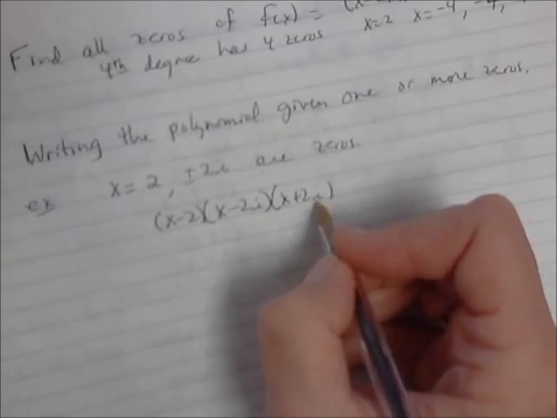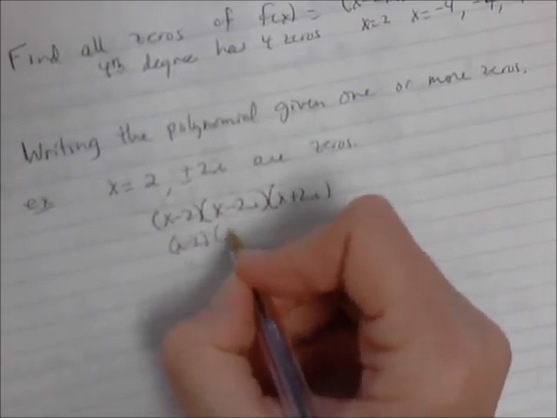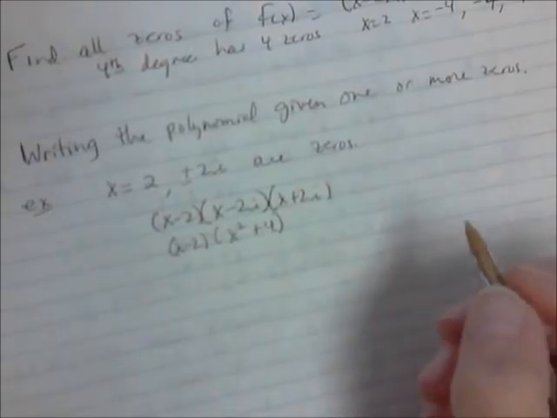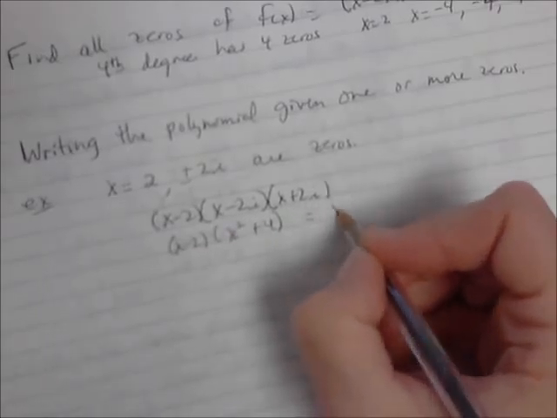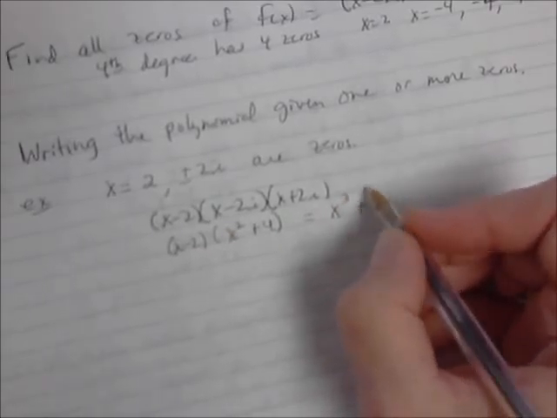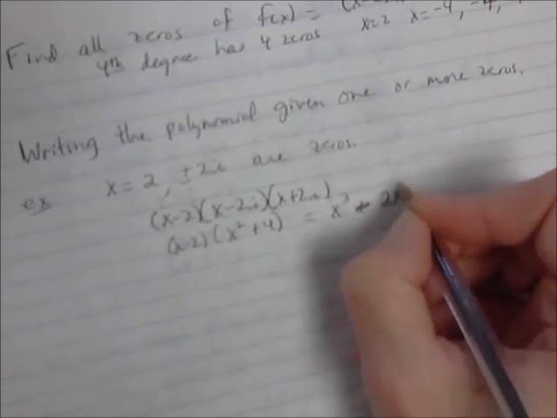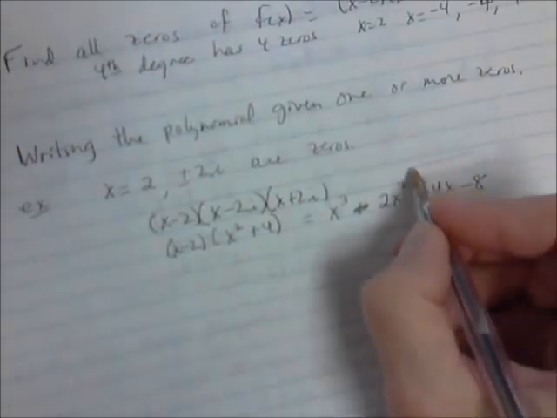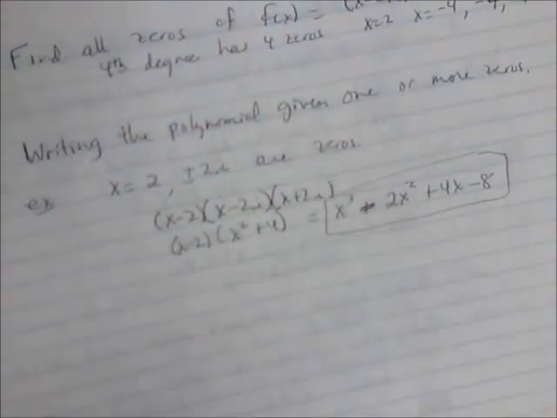So if this were FOILed and simplified, we'd have x minus 2 times x squared plus 4. And then if you FOILed these together, you would just get x cubed minus 2x squared plus 4x minus 8. And there is our function, our polynomial function given those zeros.